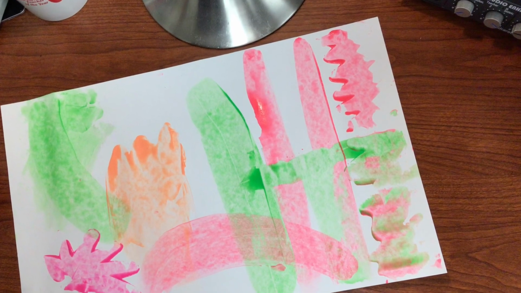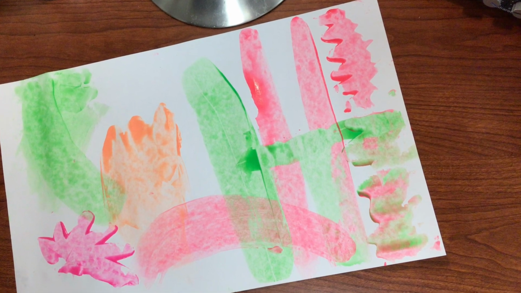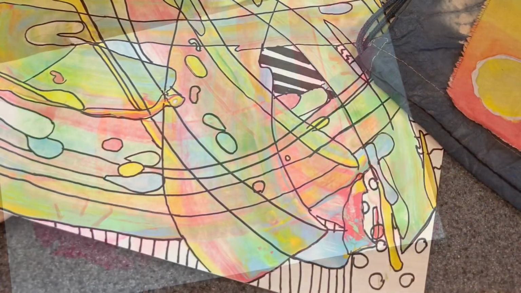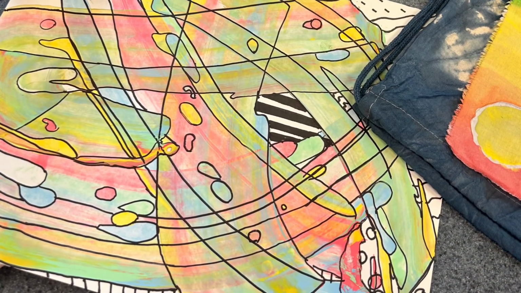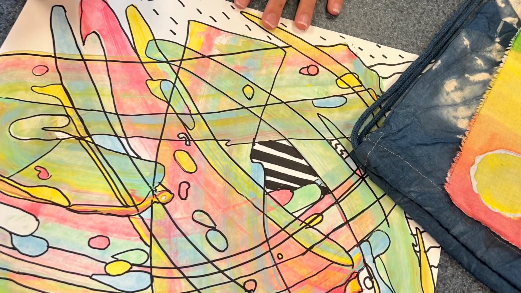Hello artists, today we're taking that swipe painting we made in the style of Emma Connolly and Gerhard Richter, and we're going to activate the empty spaces in between and search for shapes and add patterns.